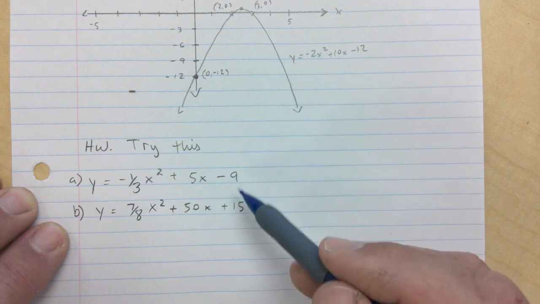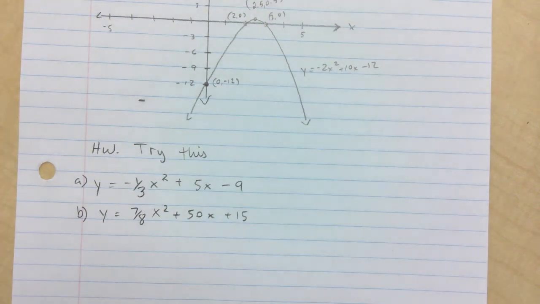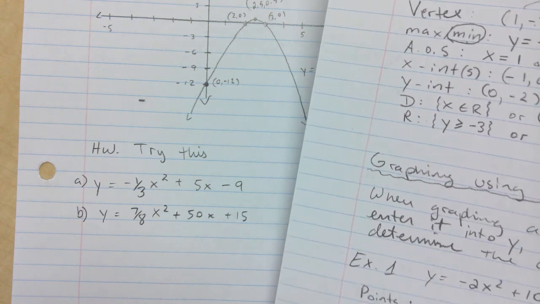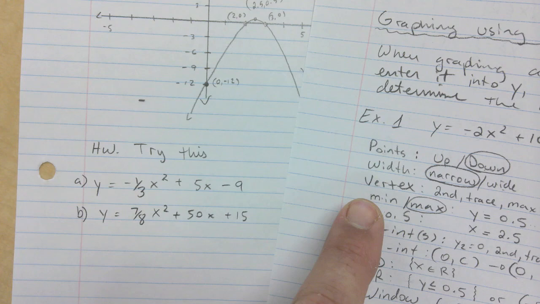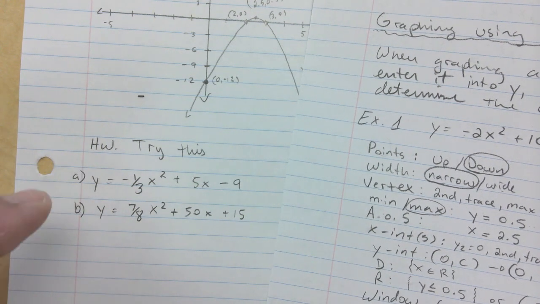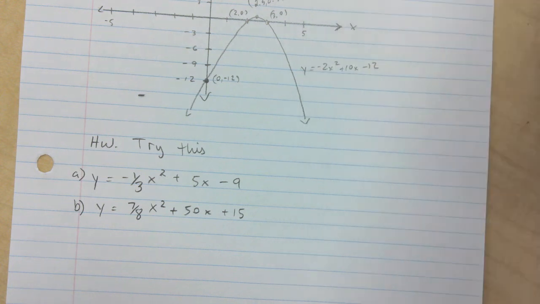So for both of these, you do the exact same thing that we just did before. Okay, you come up with all of these characteristics for A, you graph it, and you do the same thing for B, and then you graph it. Okay, it's very important that you start practicing, and the video is there, right?